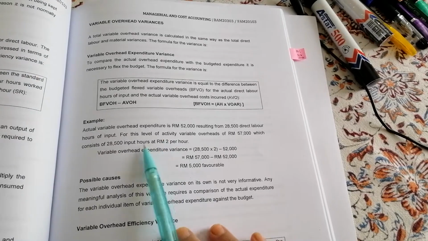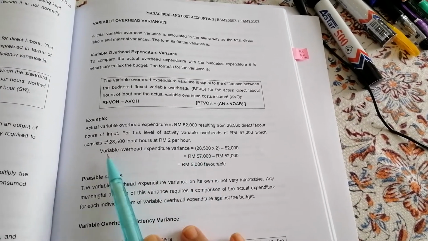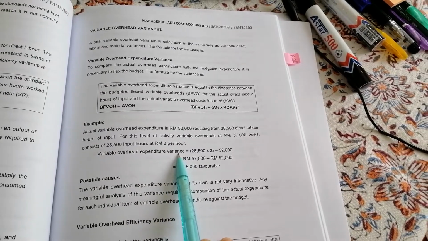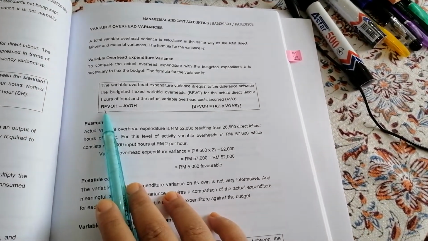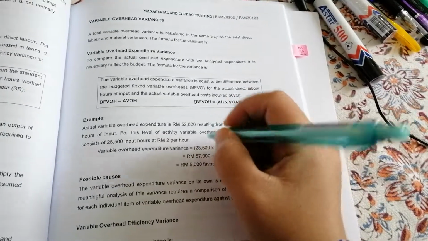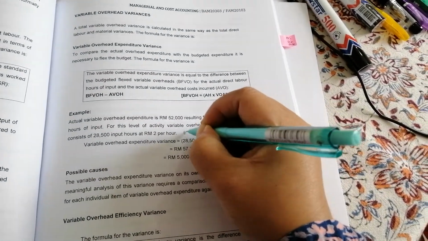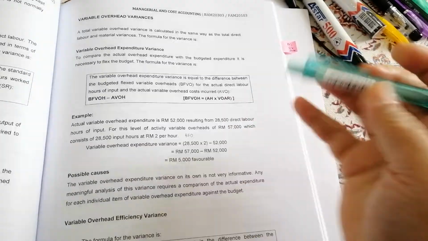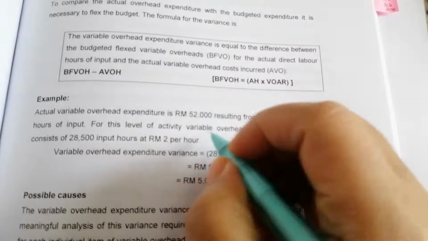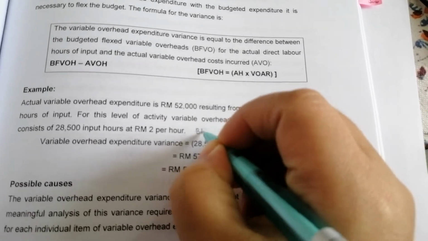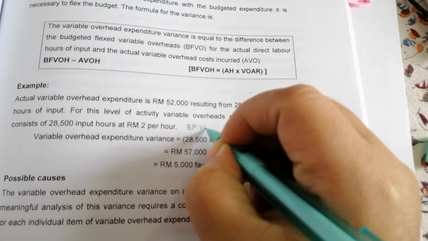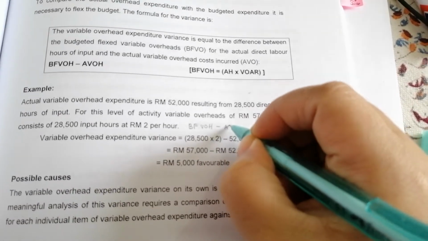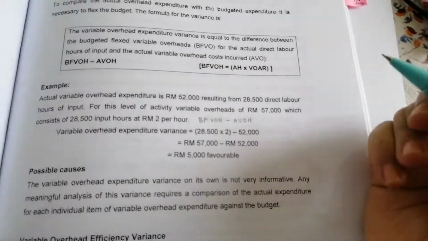If you can see from the formula, the variable overhead expenditure variance is the budgeted flex variable overhead minus the actual variable overhead.